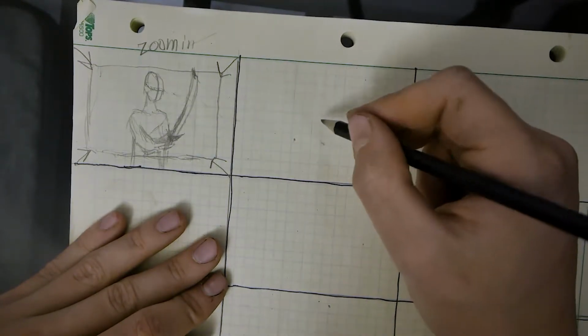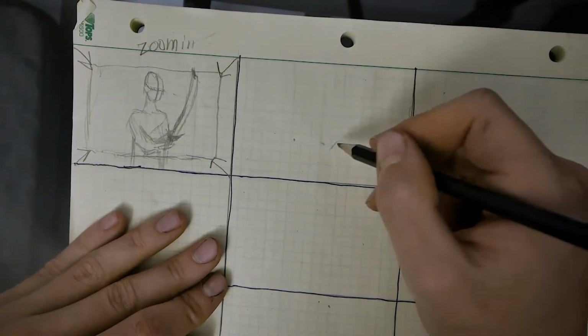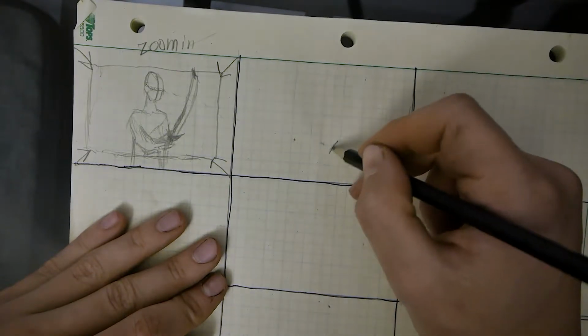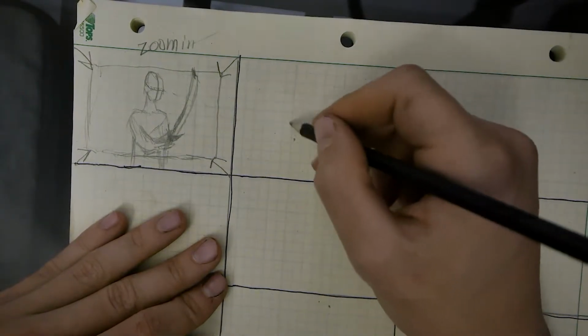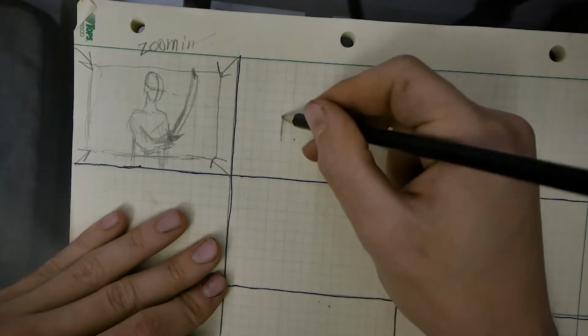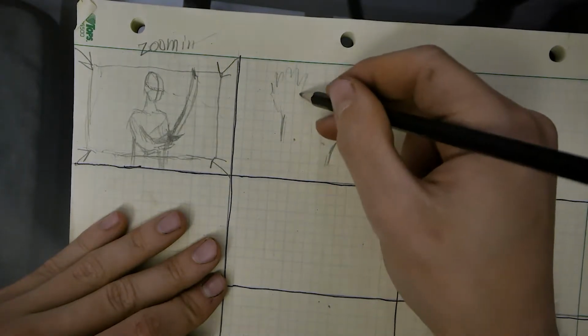In the next shot, I want to have the next character. Now this one's going to be a wide shot, so it's just going to be him standing over here. I want trees in the background, so very basic stuff.